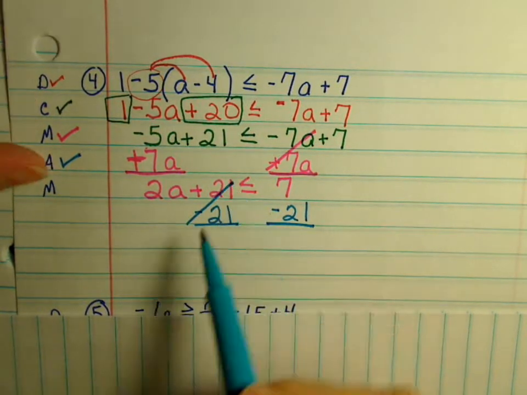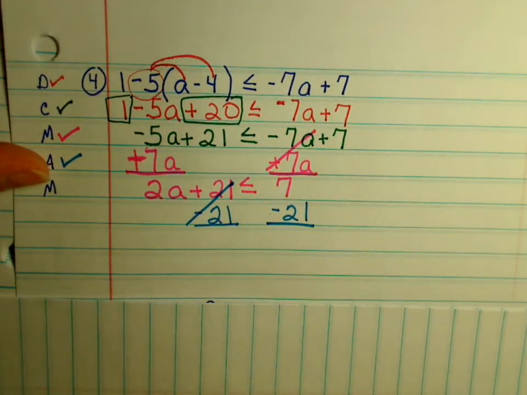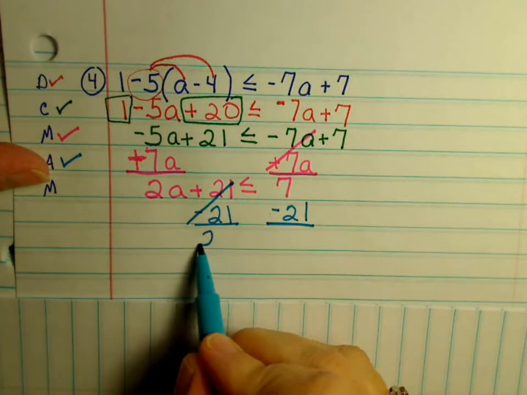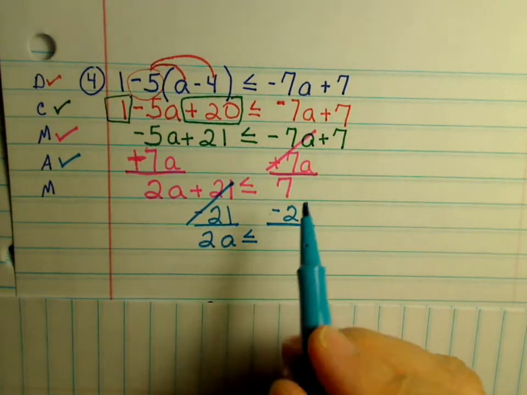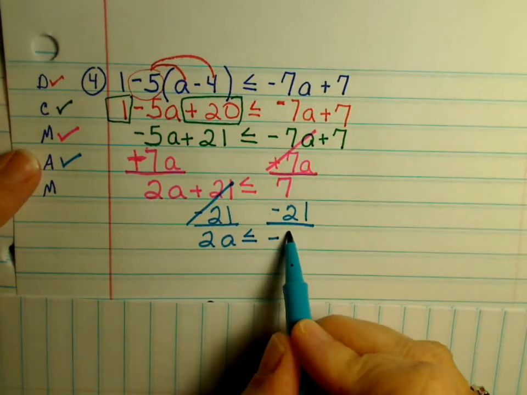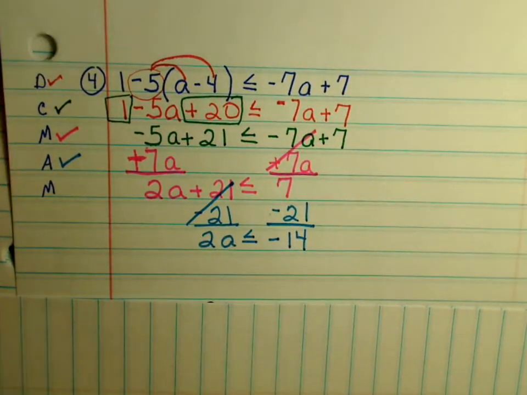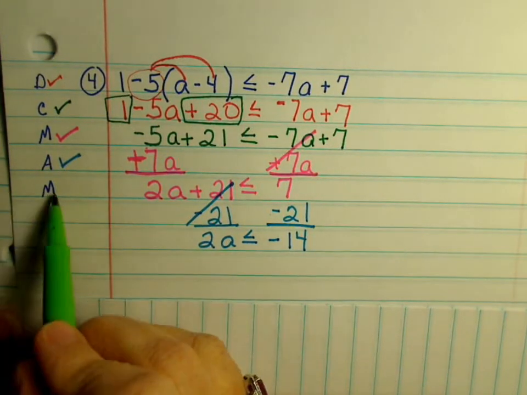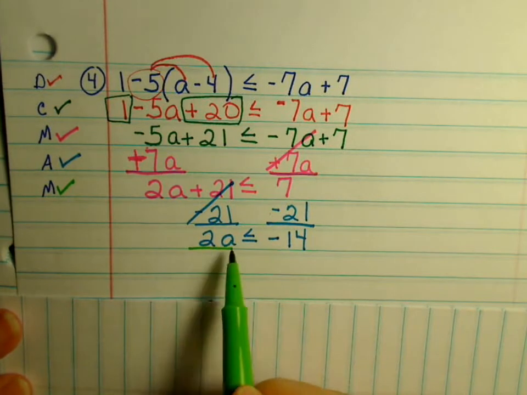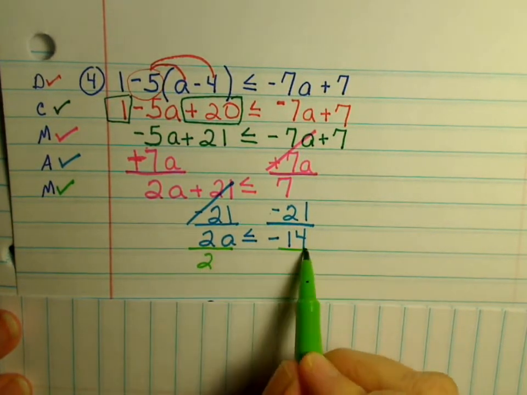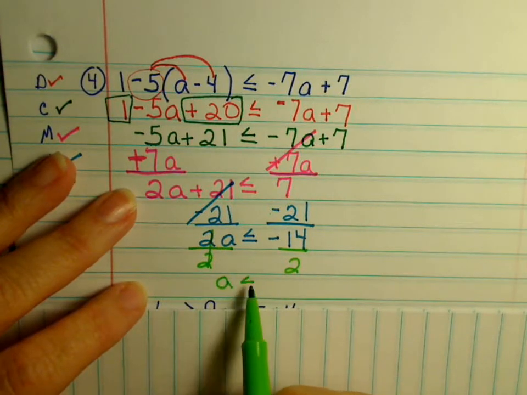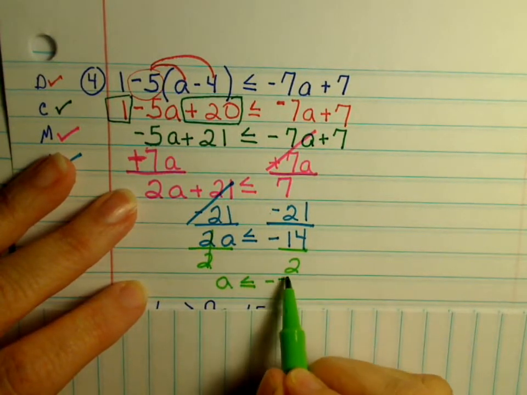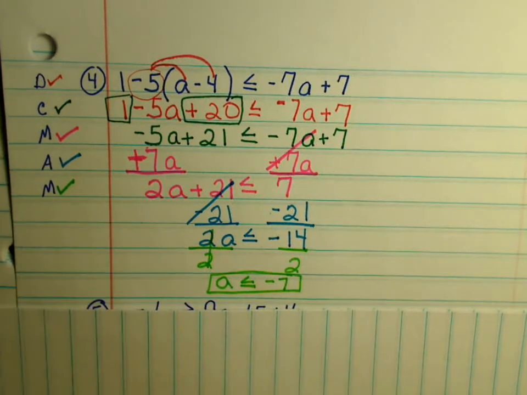That cancels. I'm just going to bring down that 2a. And 7 minus 21 is a negative 14. And last but not least, my last step is to do the inverse of multiplication or division. So I'm going to divide both sides by 2. And I get a is less than or equal to negative 7. And that is my answer there.